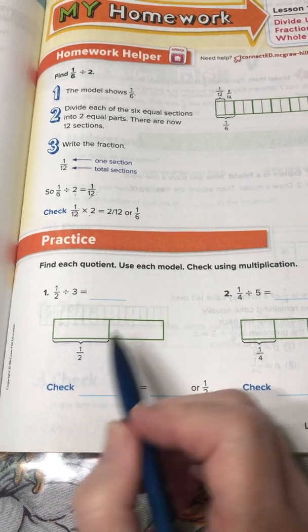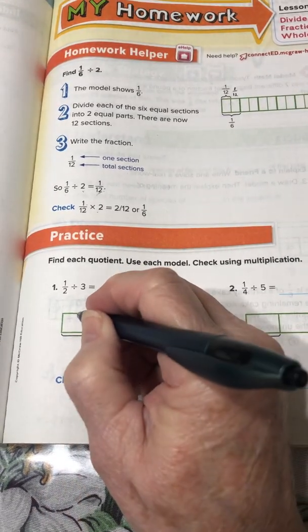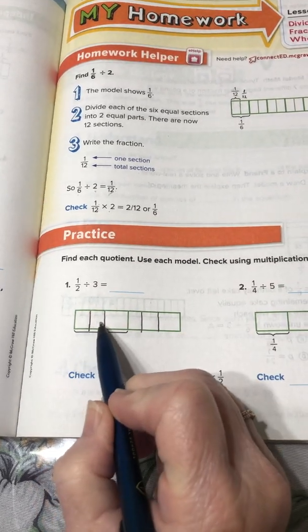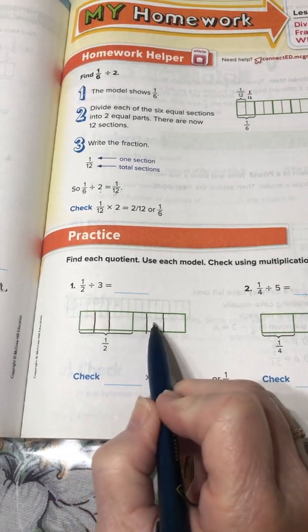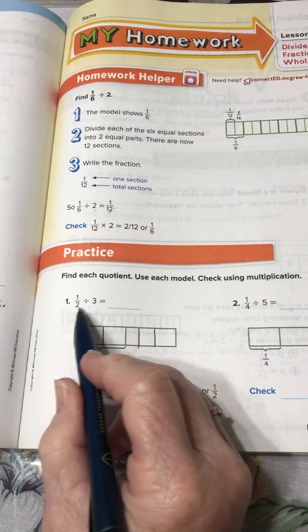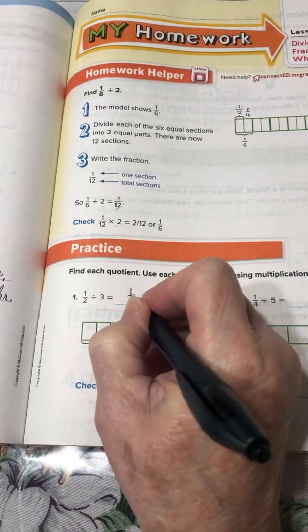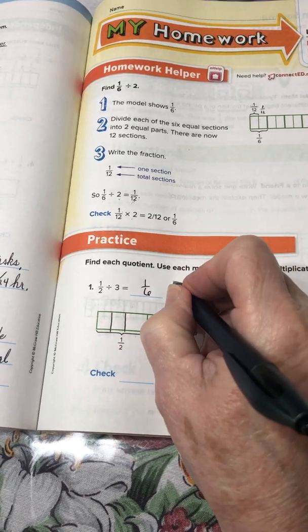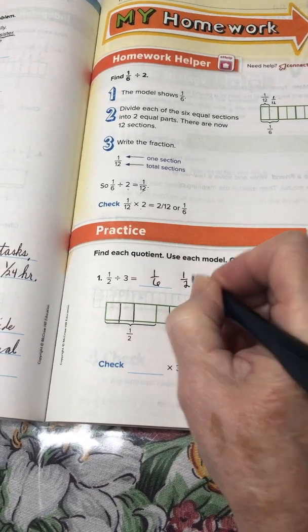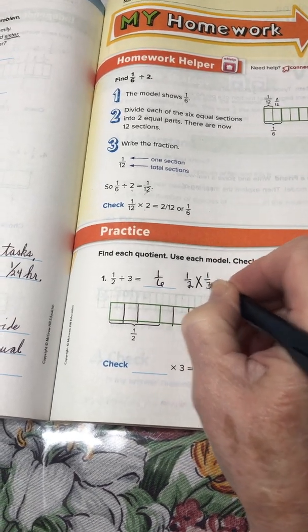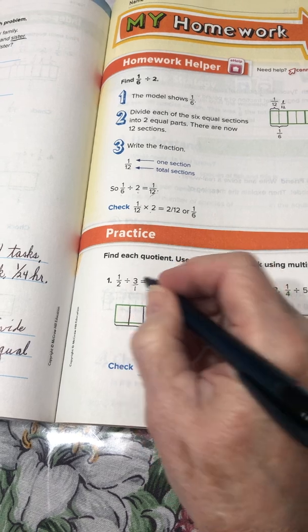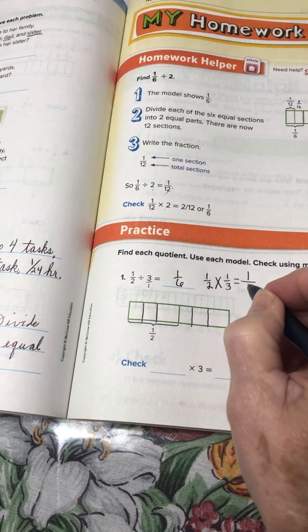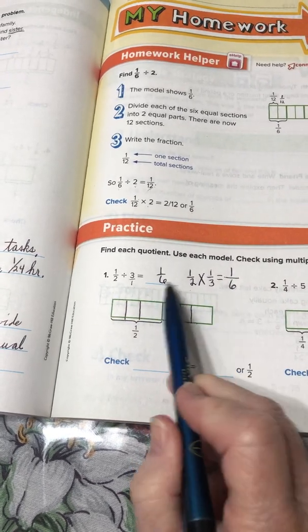1/2 divided by 3. Here we have 1/2. Let's divide by 3. We know that each one of these is 1/6. So 1/2 divided by 3 is 1/6. Let's work it and see if we're right. We would rewrite this problem as 1/2 times 1/3. 1/3 is the reciprocal of 3 because 3 is 3/1. 1 times 1 is 1, and 2 times 3 is 6, and we have the same answer here.